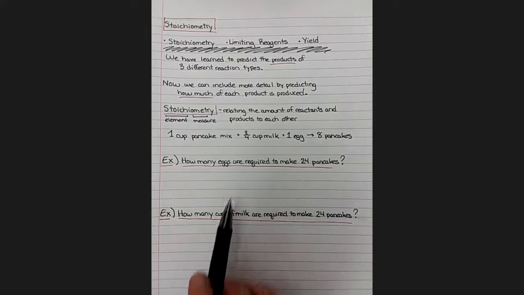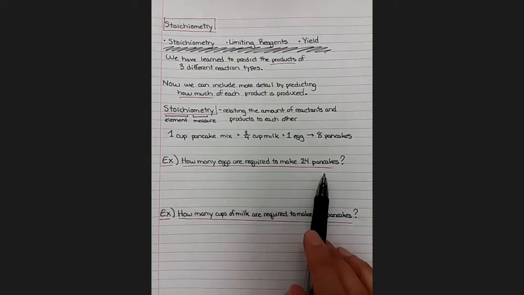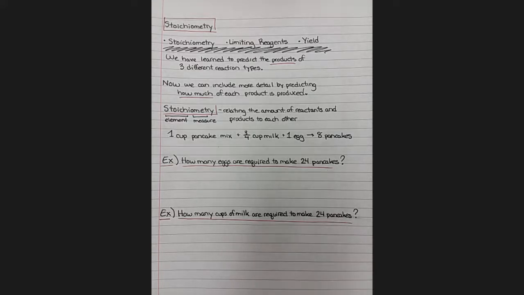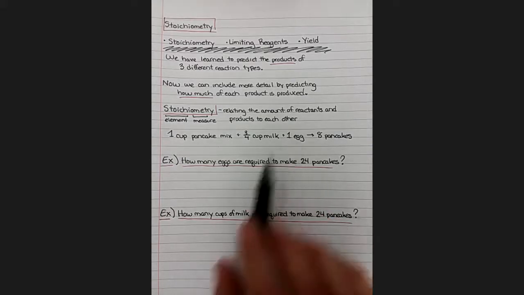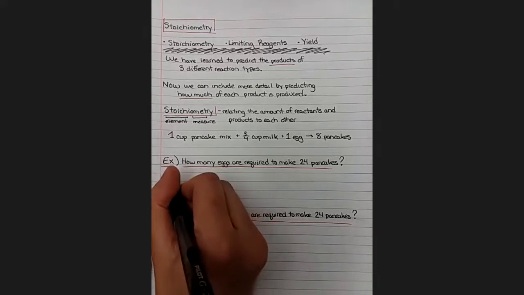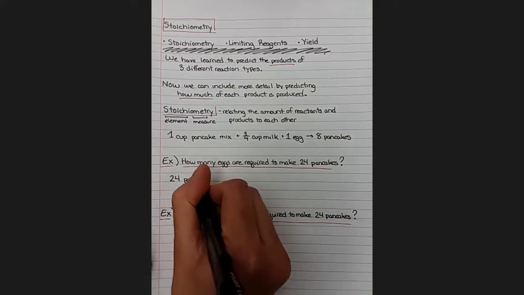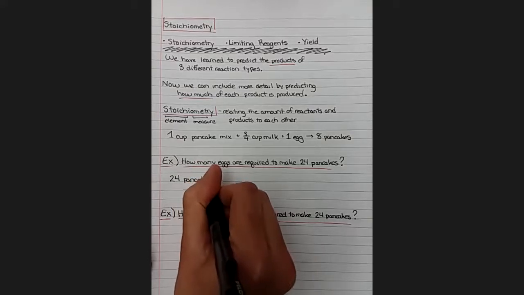So for example, if I wanted to know how many eggs I needed to make 24 pancakes, because I just love pancakes so much that I want to eat them for every meal of the day, 3 meals, 8 pancakes each, 24. You can probably do this in your head. You can probably say to me, oh, Rachel, 24 pancakes, 3 eggs are required. But this is chemistry, and in chemistry, we solve math problems with dimensional analysis. And eventually the problems will get complicated enough that you can't do it in your head.